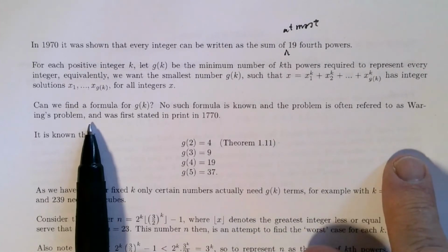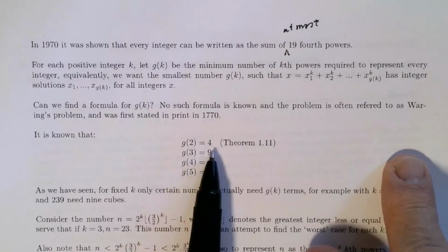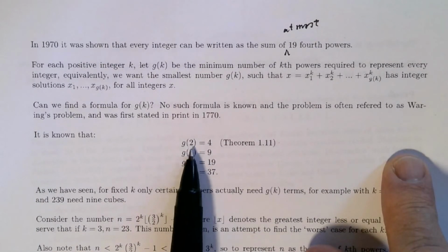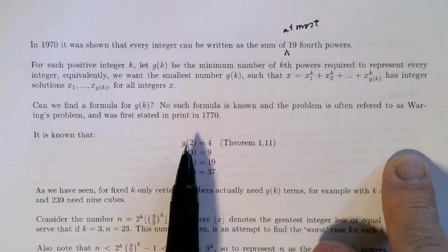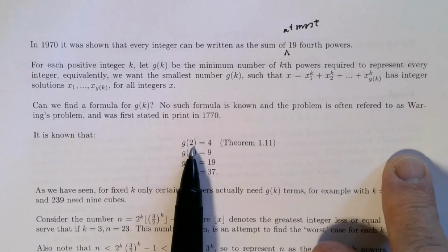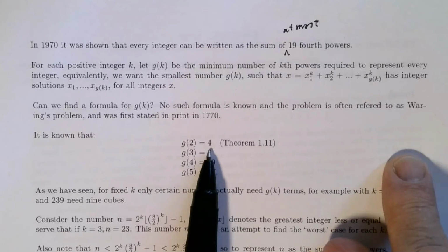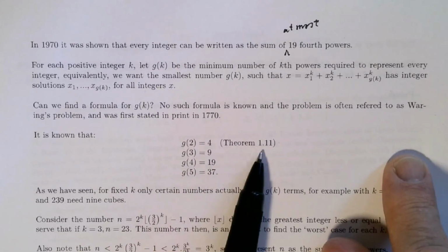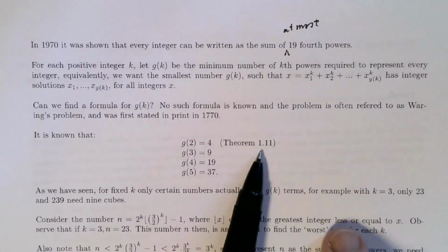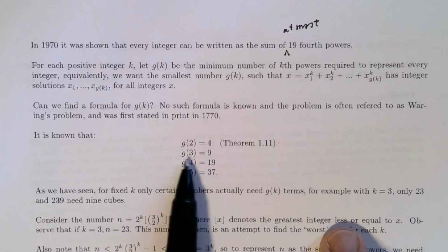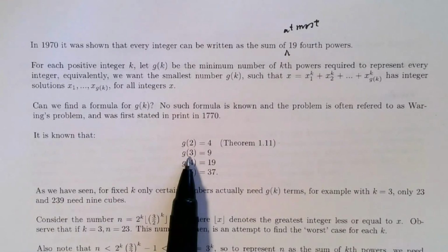Now, what can we write down? Well, we've already seen that you need 4 squares to represent every number. So if you're representing numbers as squares, you need 4 to represent every number. That was our Theorem 1.1. It is known that you need 9 cubes to represent every number as a sum of cubes.